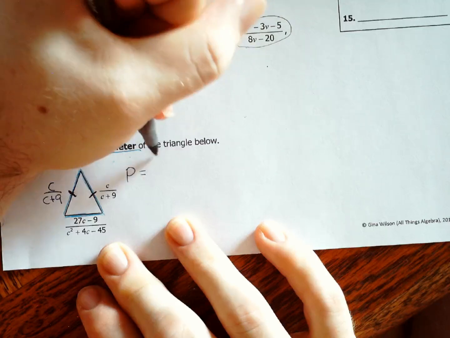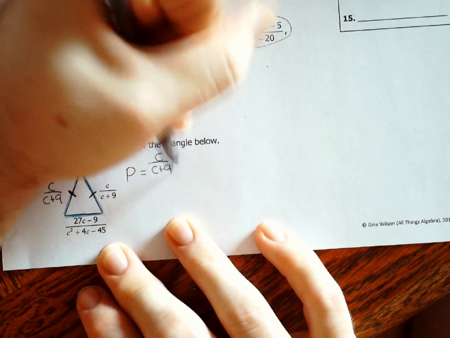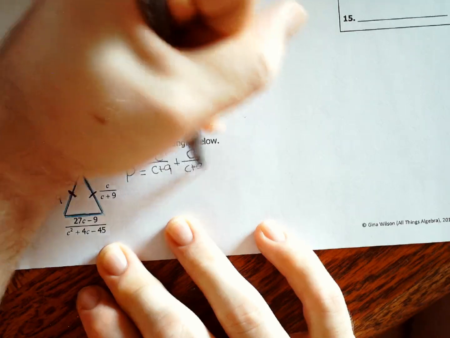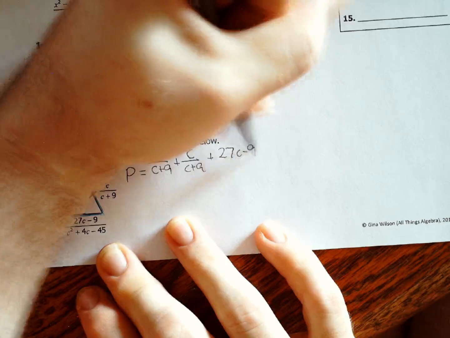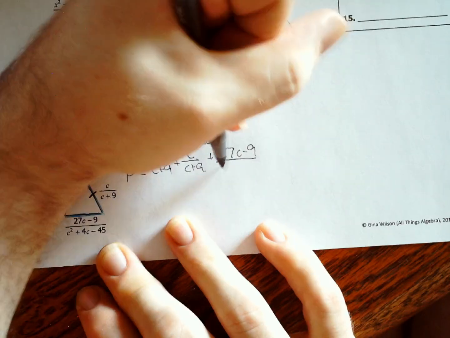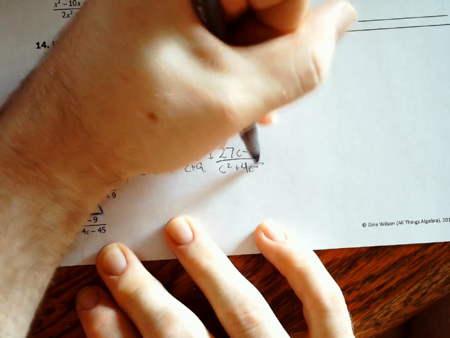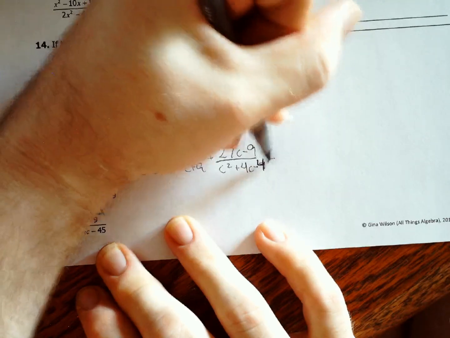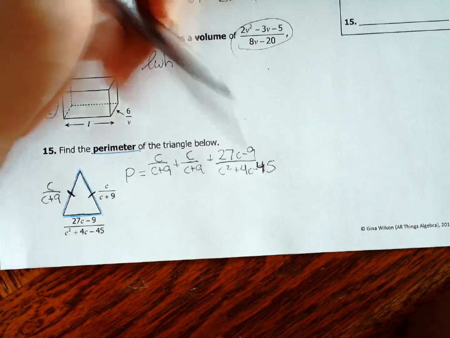Right up here more to create more space. c over c plus 9 plus c over c plus 9 plus 27c minus 9 over c squared plus 4c minus 45.